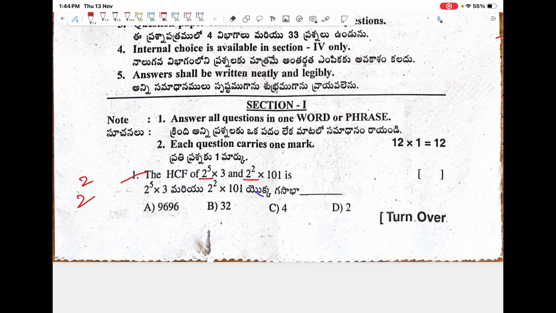So no other similar terms are there except 2, and its power we have taken as 2 square. So the lowest power we have to take in HCF. Now the value of 2 square is 4. Now your answer is option C.